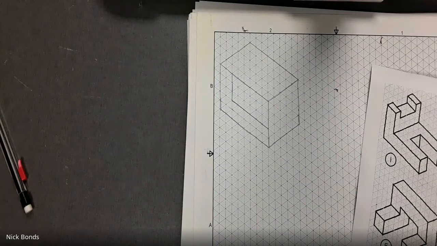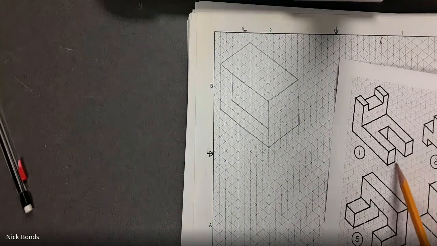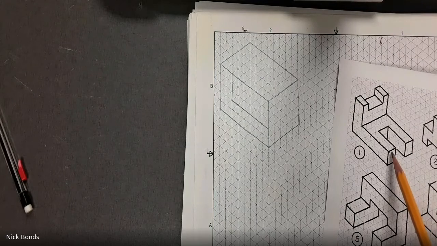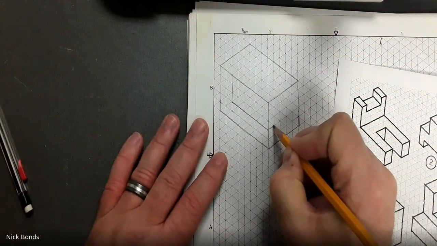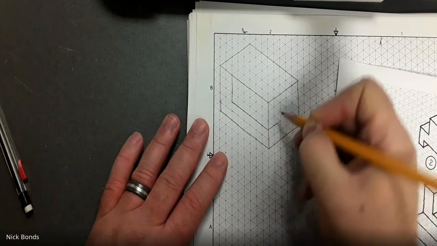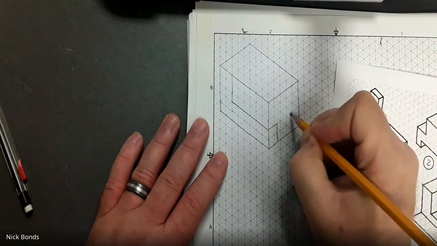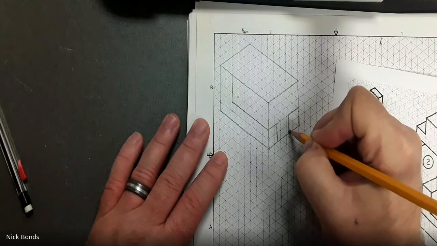And then on the side view, we have these two rectangles on the bottom portion of the right side. And if you look closely, those are each 1.5 boxes deep. So I'm going to go 1.5 boxes and draw a line down. 1.5 boxes, draw a line down.